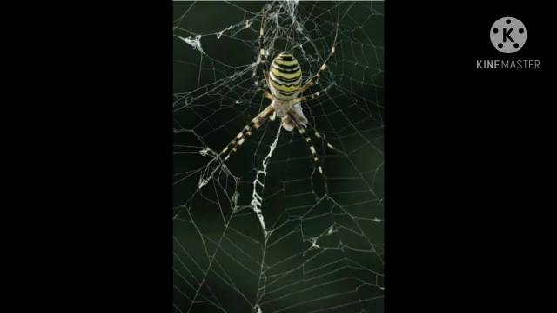Students, have you seen spiders in or around your houses? Are they insects? No, they are not insects. They have 8 legs. Spiders catch and eat many insects using their webs.